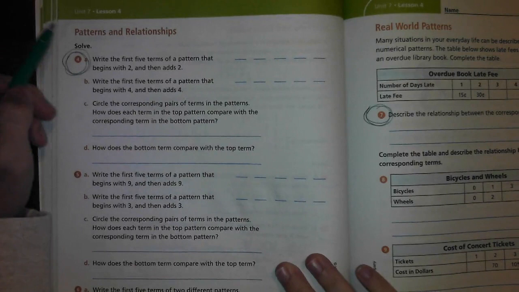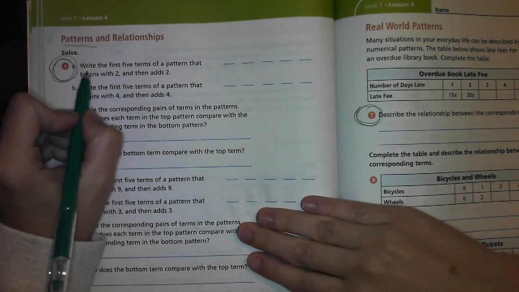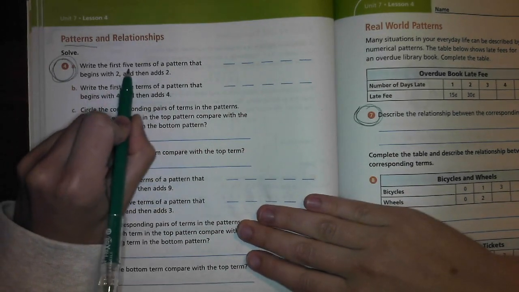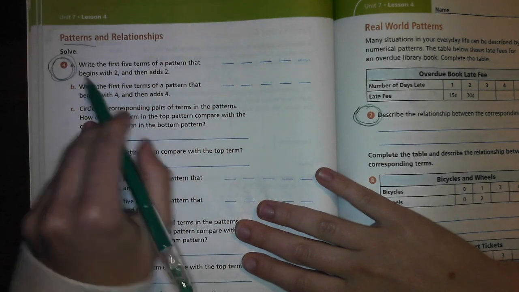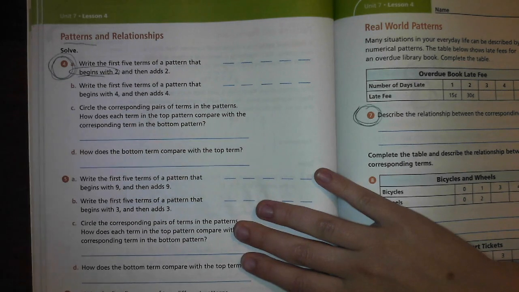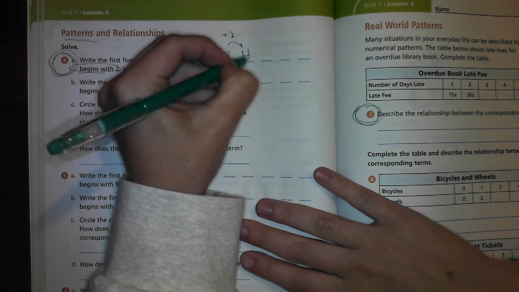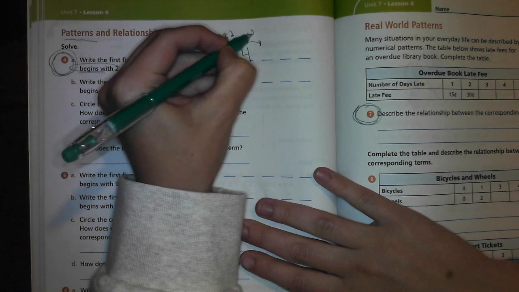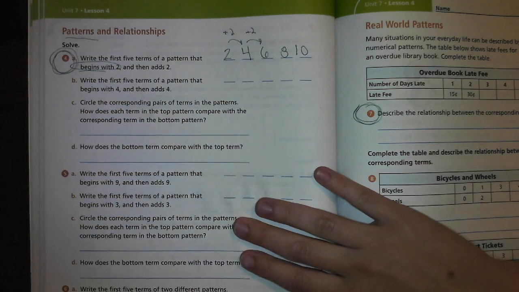The second part is it wants us to look at patterns, like we did before, and the relationships between those patterns. So, for example, it says, write the first 5 terms, and it gives us the spaces to do that, of a pattern that begins with 2 and then adds 2. So I begin with 2. To get to the next one, I have to add 2. To get to the next one, I have to add 2 again. So we're really skip counting by 2s.